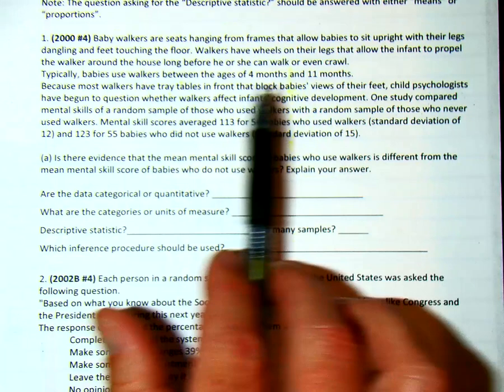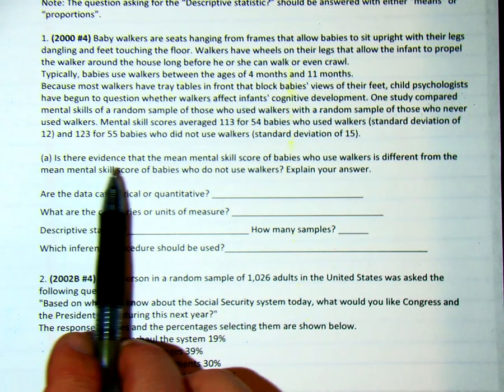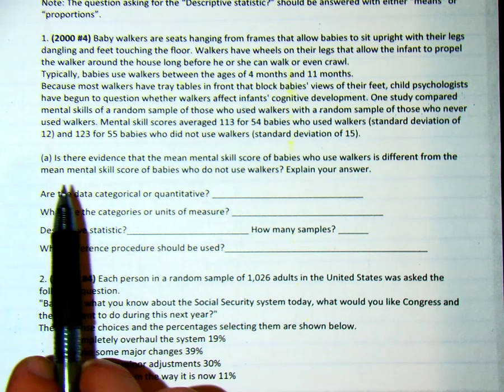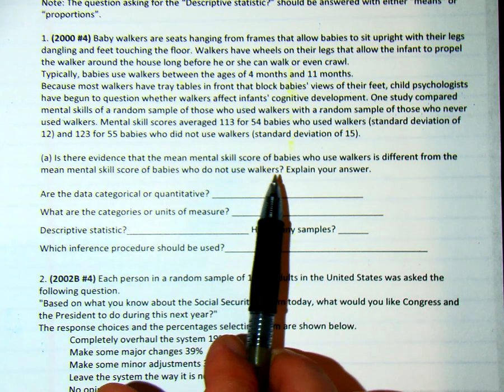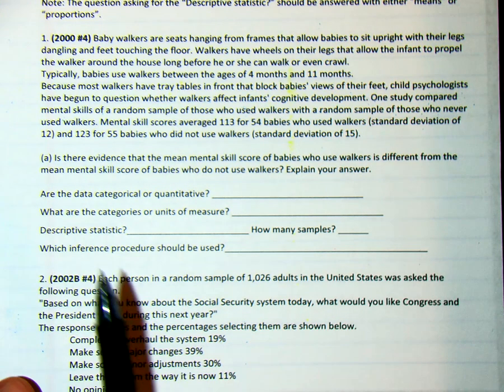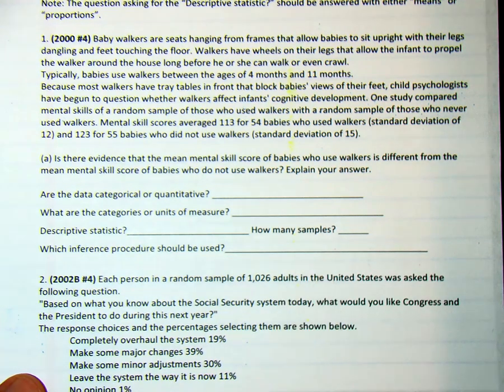Here's the question: is there evidence that the mean mental skill score of babies who use walkers is different from the mental skill score of babies who do not? What are they asking me? They're asking me a test question. Is there a difference? That's a yes or no. So this will be a test.